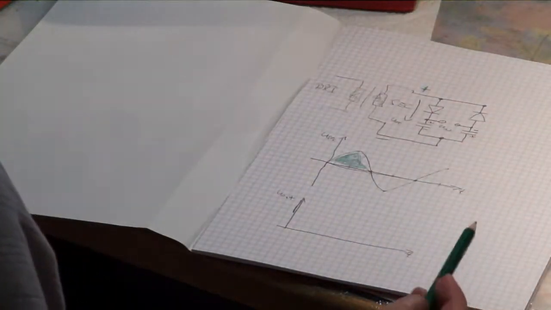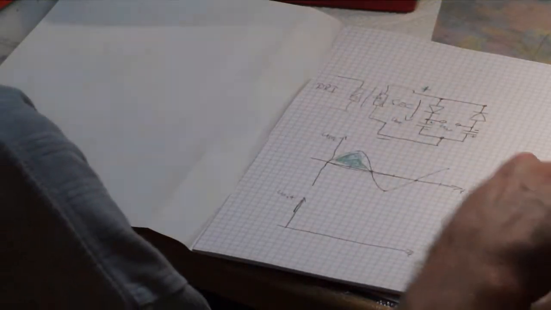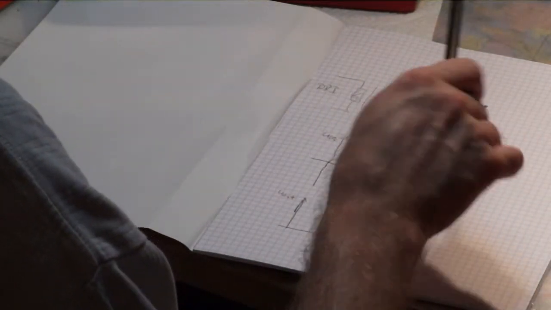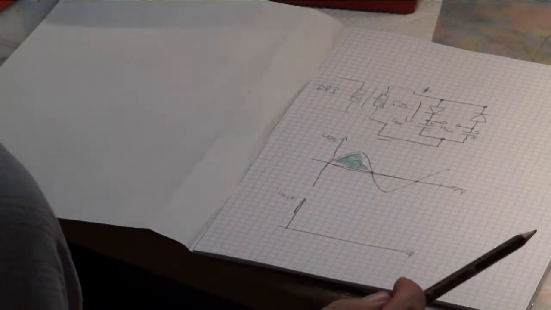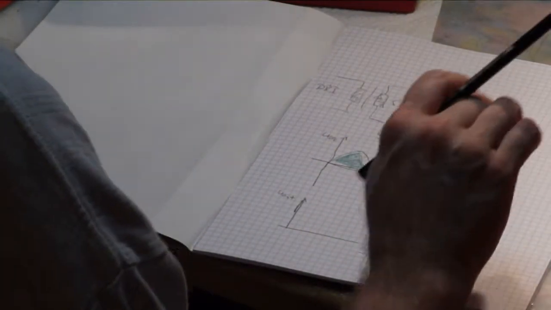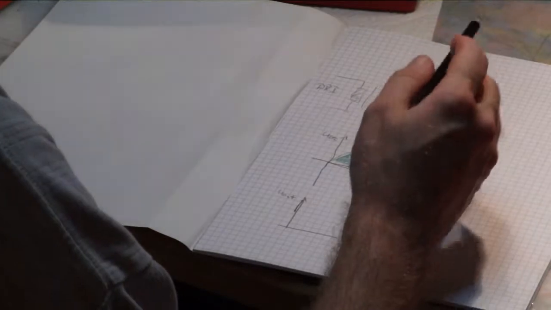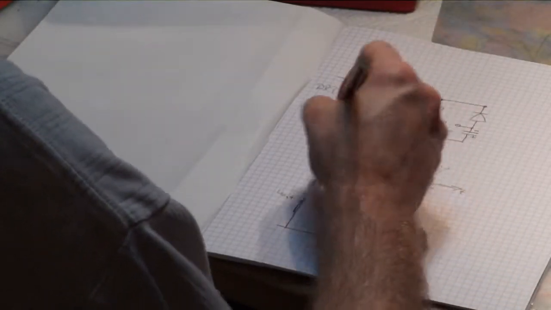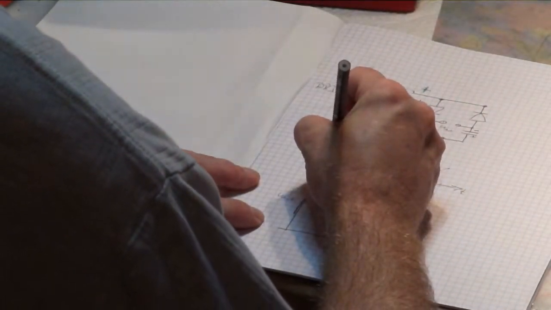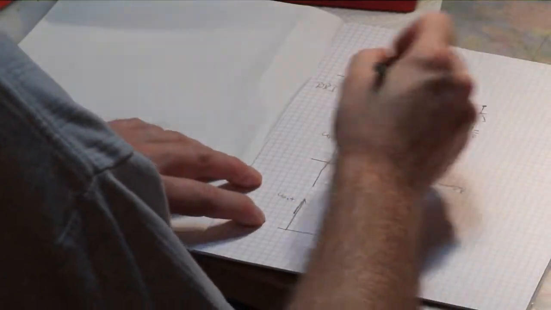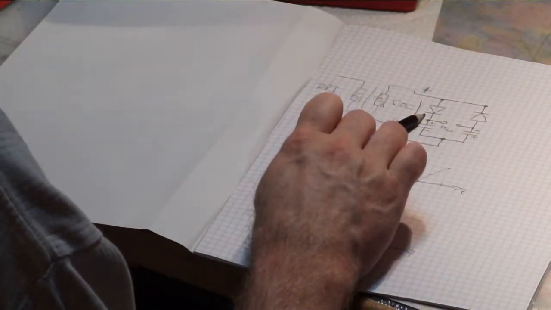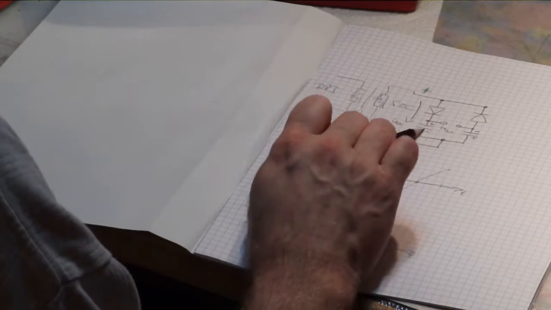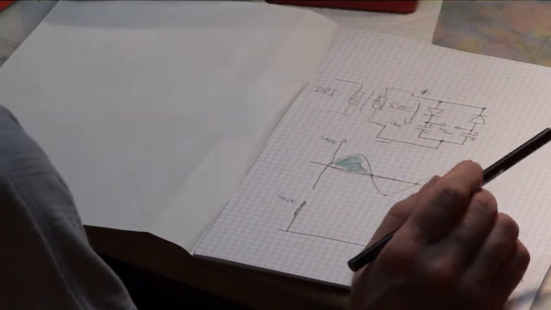Okay, what happens inside the circuit with respect to this output here, otherwise it doesn't make any sense, is as follows. As long as we are on the rising edge of this, the diode conducts and loads this capacitor.